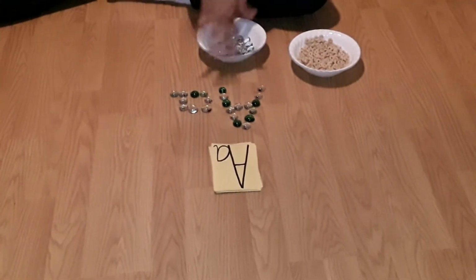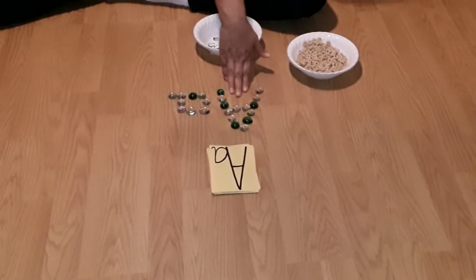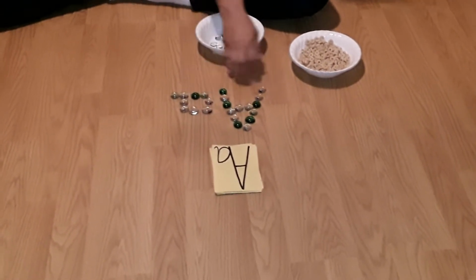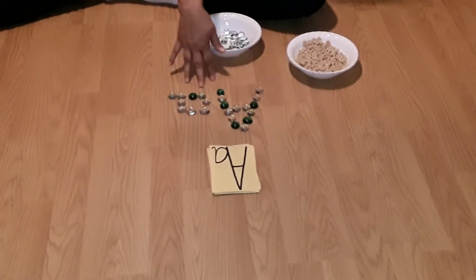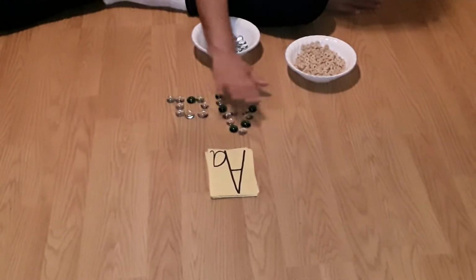Again, once they're done building, I would review the letter A. I would have them point to it and say uppercase A, lowercase a, and then I would have them make the sound, alligator, alligator. And then they would move on to the next letter.